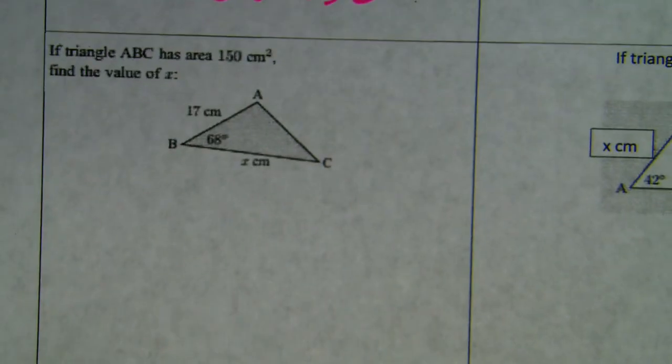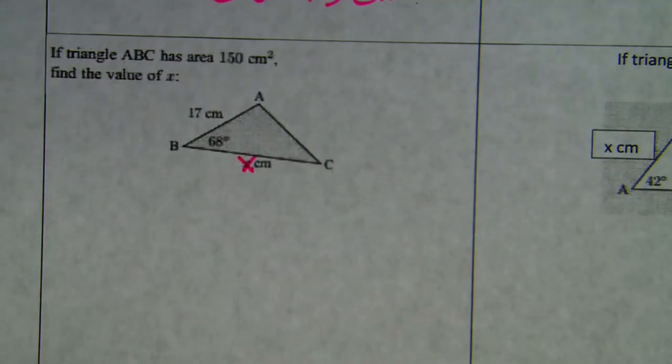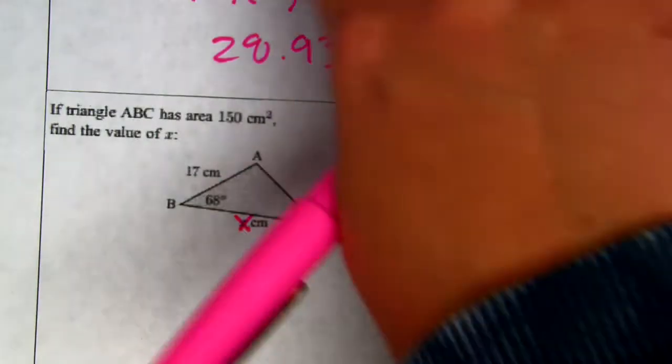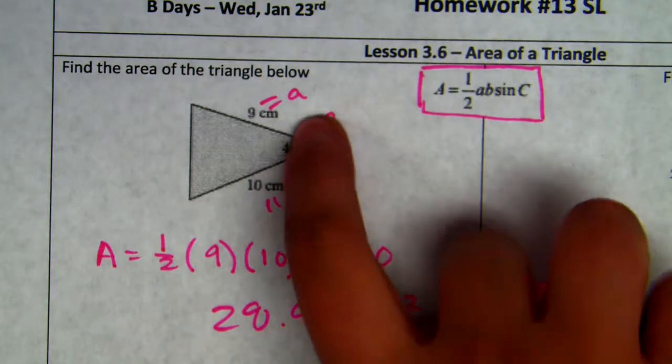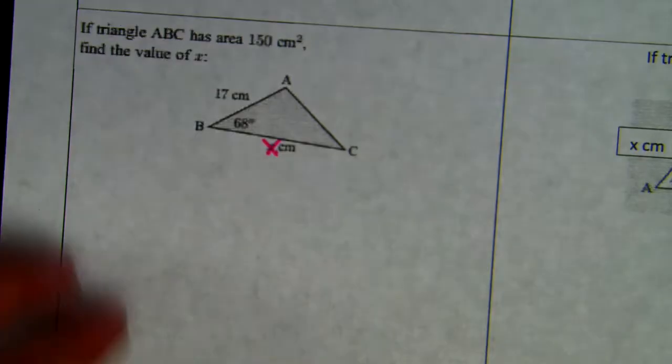If triangle ABC has area 150 centimeters squared, find the value of x. So this is x right here. This time it's a little bit different. Up here we are given 2 side lengths and an angle, and we are solving for x. Here we know the area.